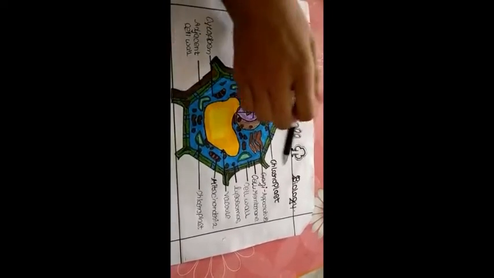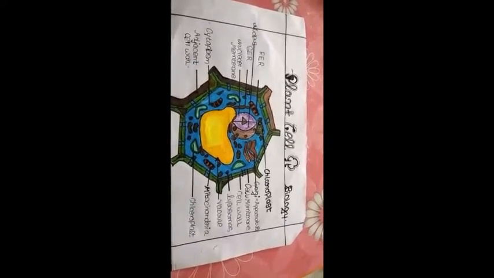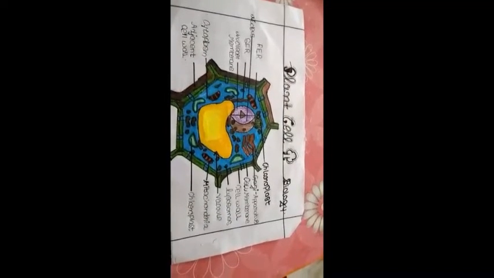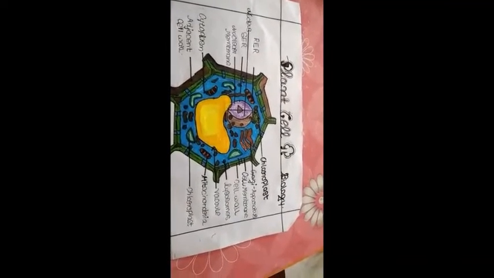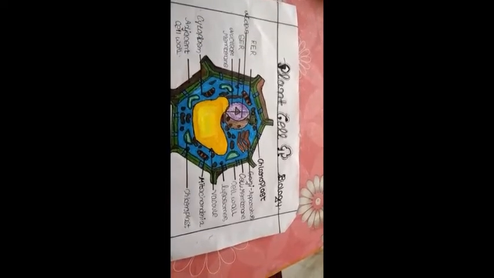Now next is the chloroplast. Chromoplasts that contain chlorophyll are called chloroplasts. Now next, Golgi apparatus. Golgi apparatus consists of a stack of membrane-bound vesicles that function in the storage, modification and packaging of substances manufactured by the cell.